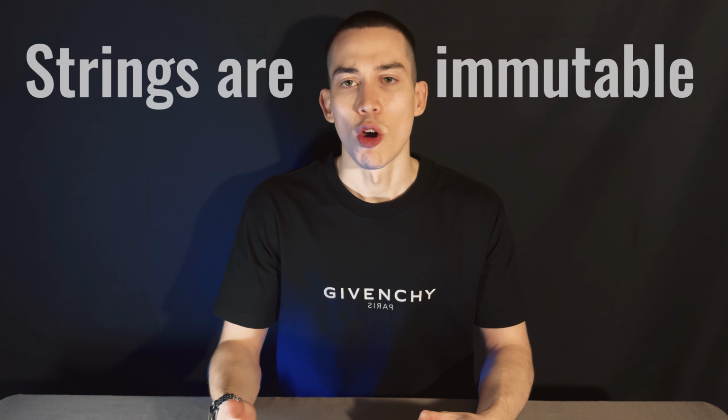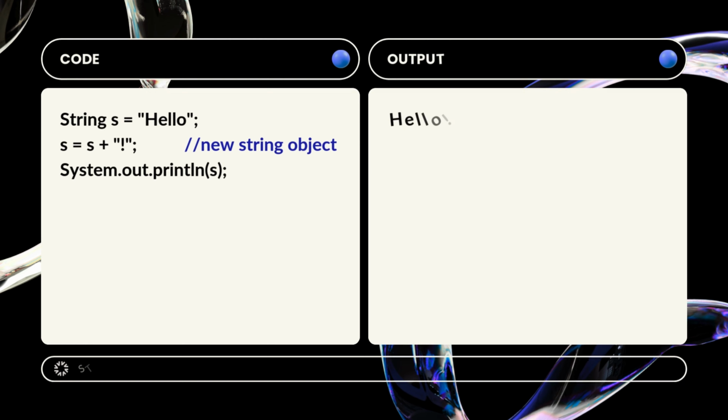Strings are immutable. Once a particular string object is created, say "hello", that object never changes. When you modify a string, Java actually creates a new string object, and the variable points to that new object. Quick demo. "hello" didn't mutate there. Java created a new string and moved s to the new box.